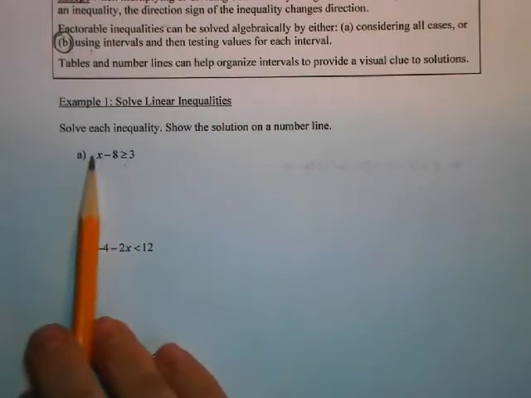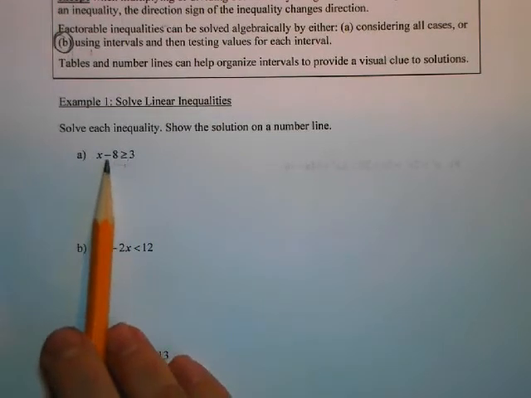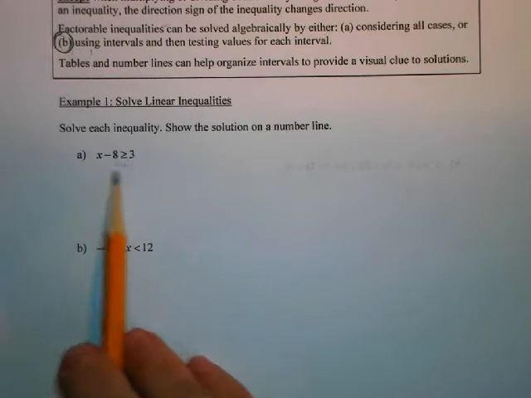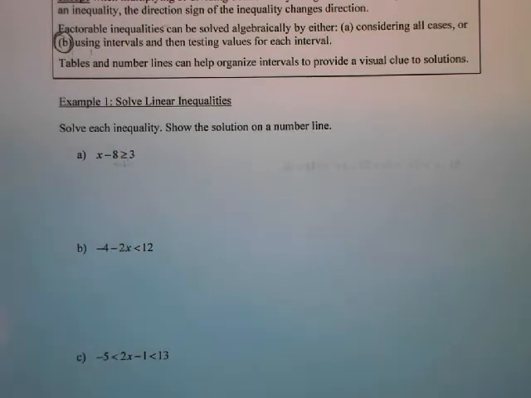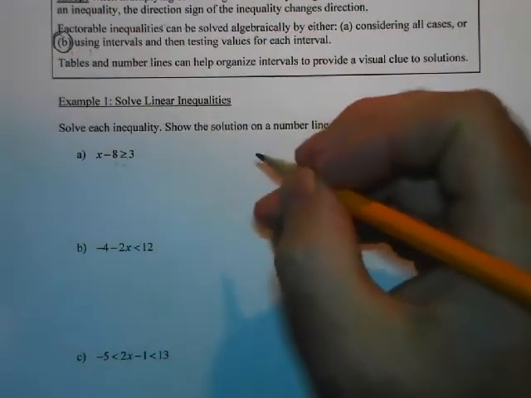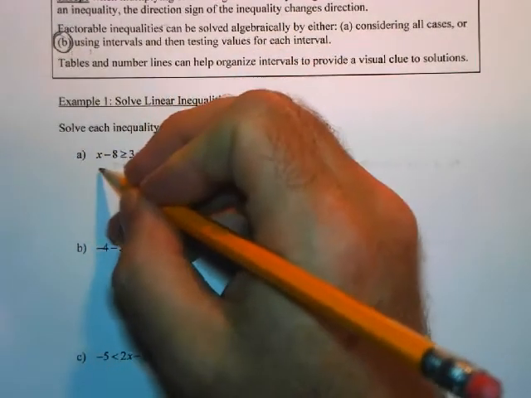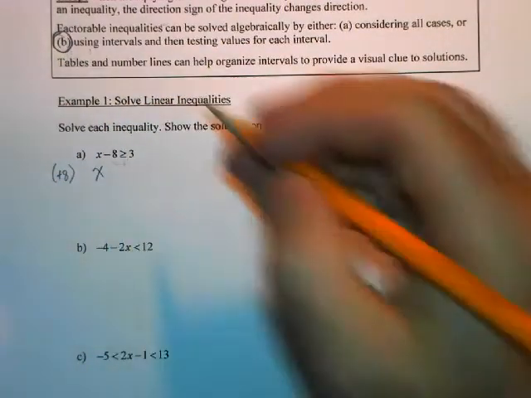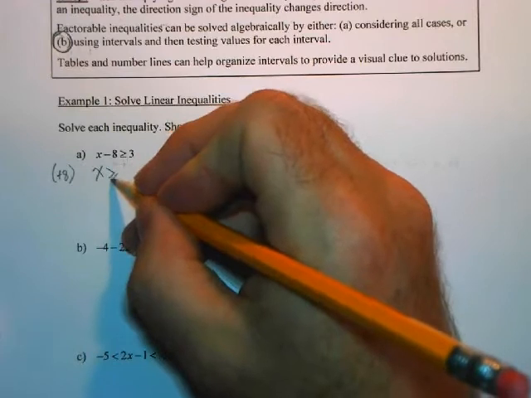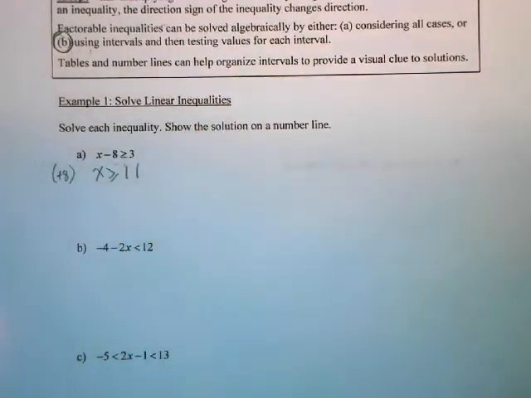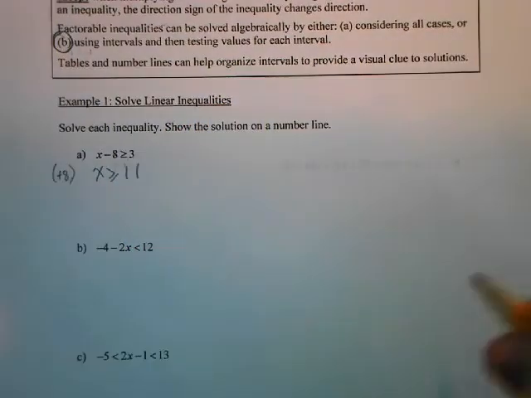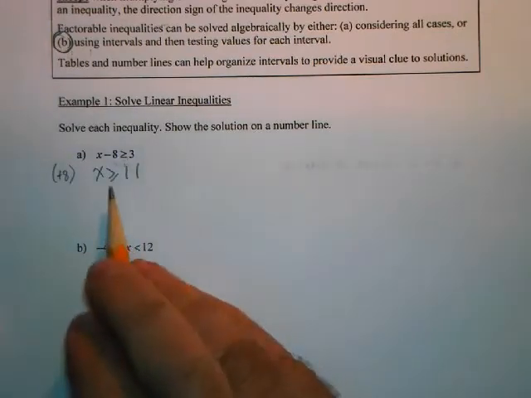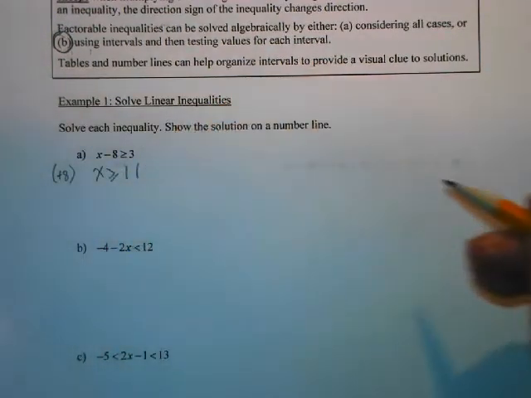If we were solving an equation like this with an equal sign, we'd just add 8 to both sides. Well, we do the same thing here. We're going to add 8 to both sides, and I'll just put what we're doing here. So if we add 8 to both sides, we get x is greater than 11.